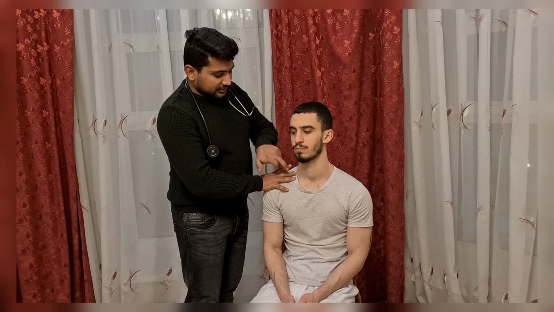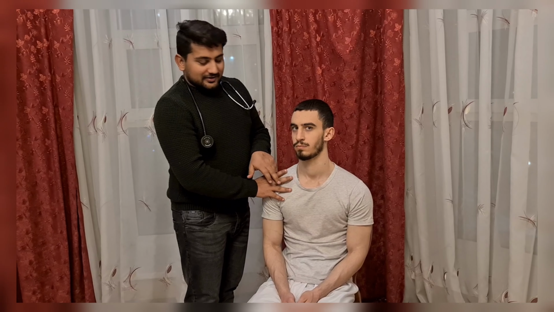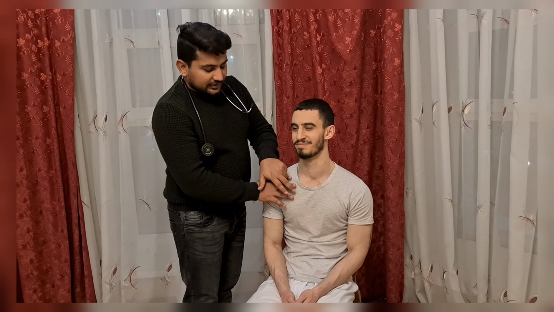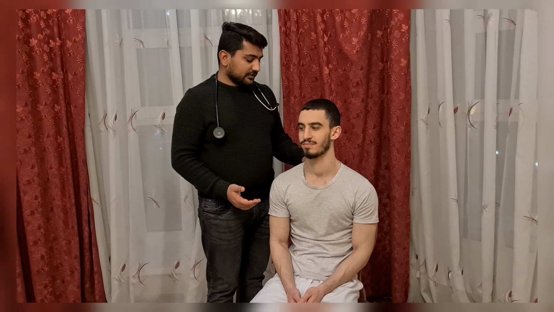And while doing the percussion, we will do it like this. We put our two fingers like this, and we do this, tuk tuk. And every time we do this, if we hear the clear sound, there is no pathology. But if there is any pathology, we will have a dull sound.